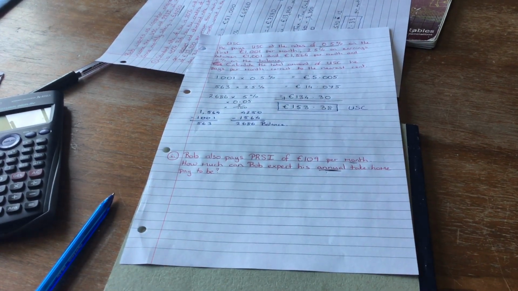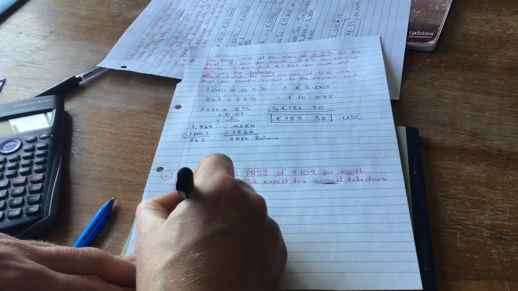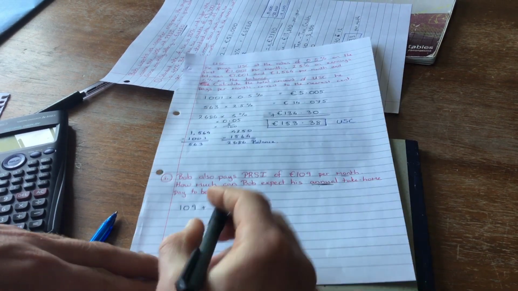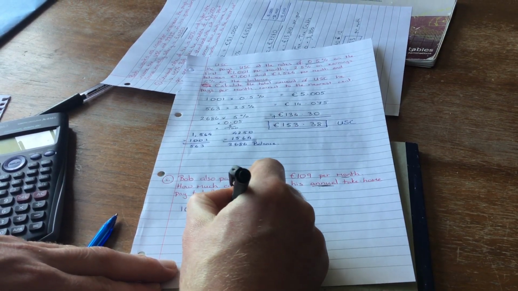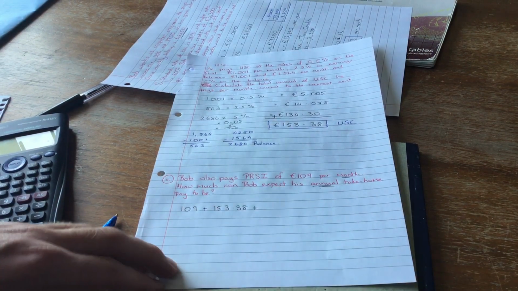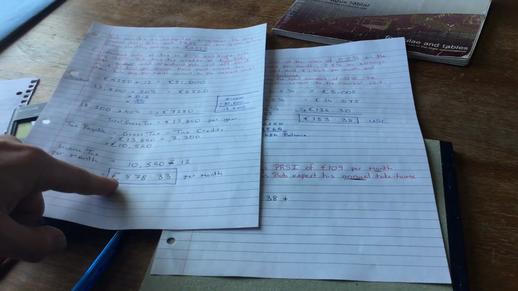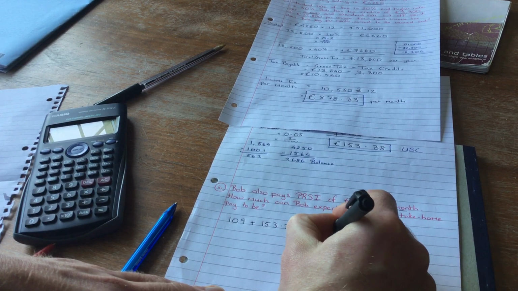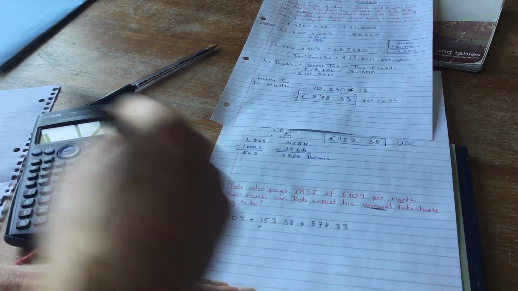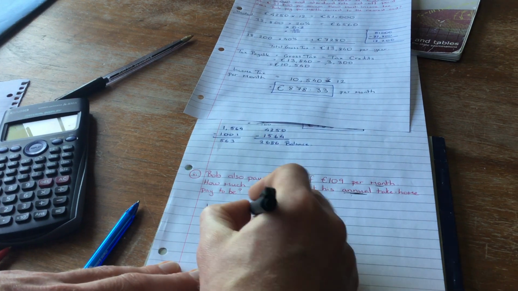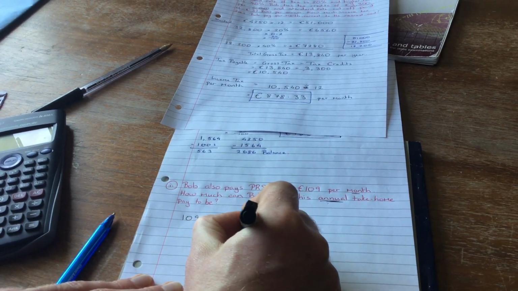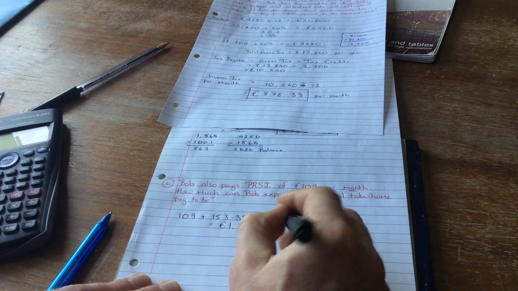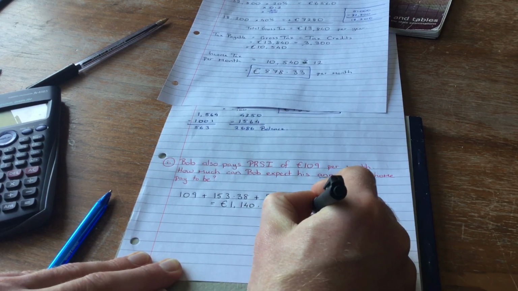Well, first of all, I need to figure out all my deductions. My deduction is €109. They've said it there. Plus, if we go back up here, the USC, €153 and 38 cents. That's another deduction taken away from him. And remember back here, €878 and 33 cents. That's another deduction. That was the income tax. When we add up all our deductions, his total for the month is €1,140 and 71 cents per month. So that's how much is going to be taken from him per month.